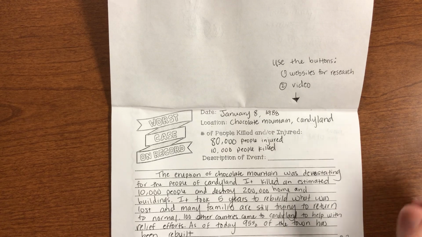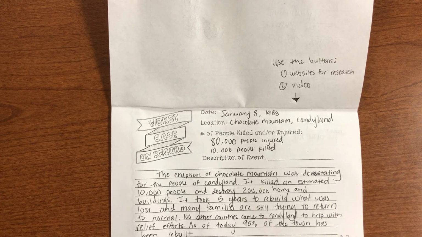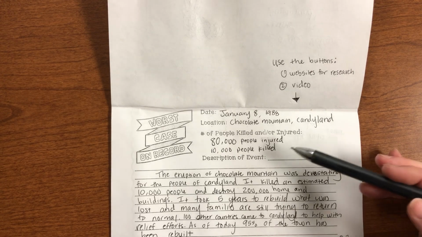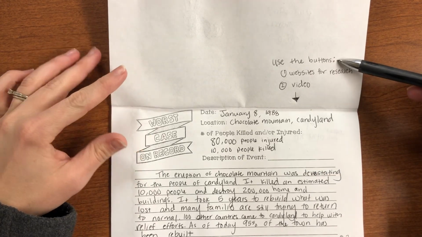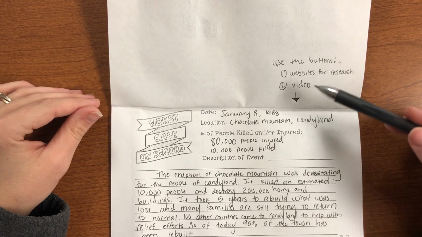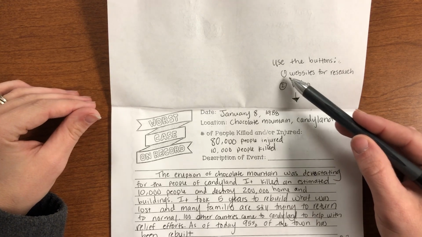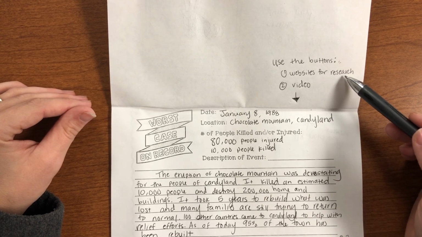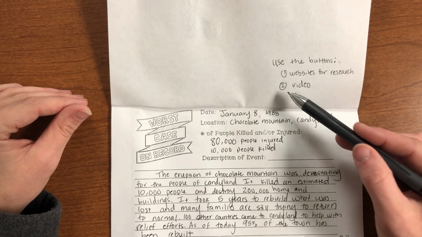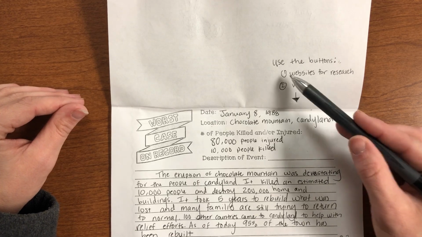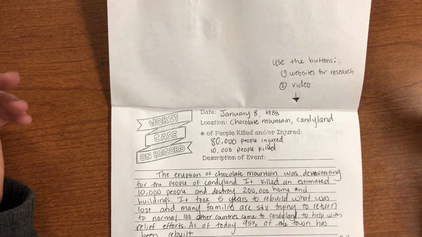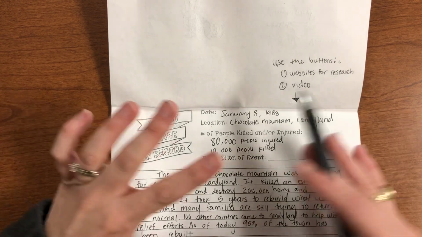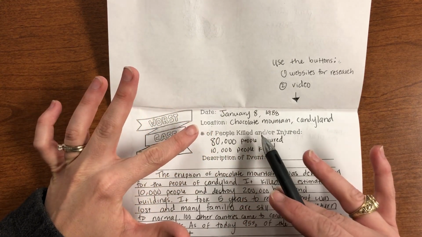Some of you may research a volcano that killed nobody or an earthquake that killed nobody, and you would write 0 people killed. You can look all of this up online, or you can use the buttons I provided on the website on the projects tab. There's a button that says websites for research under each volcano or earthquake, and there is a button that says video. Both of these buttons will lead you to links that will help you answer these questions right here.